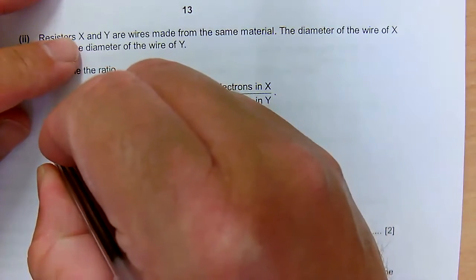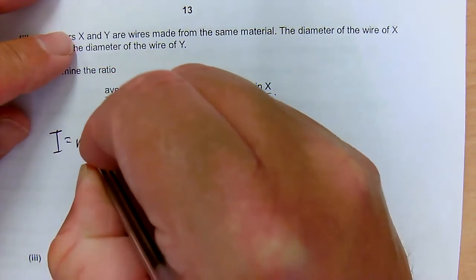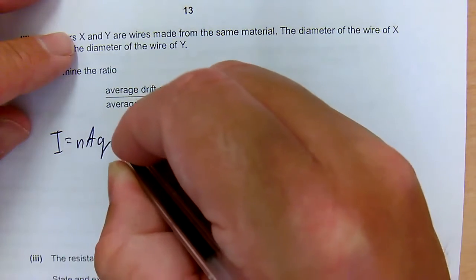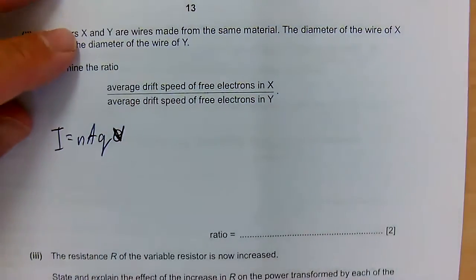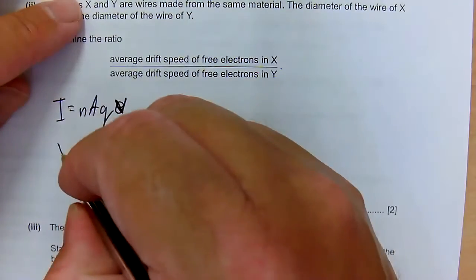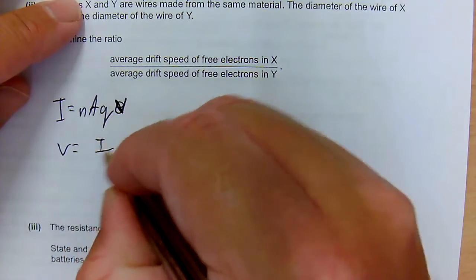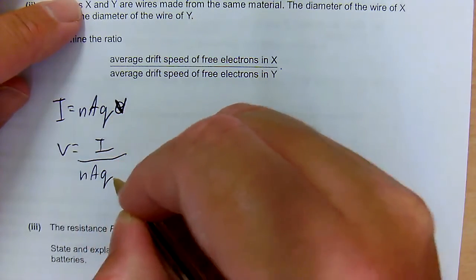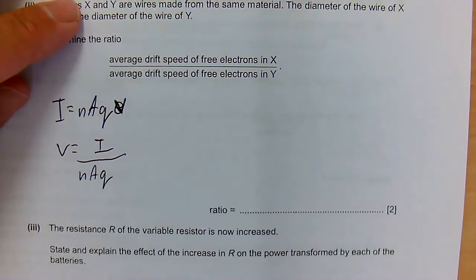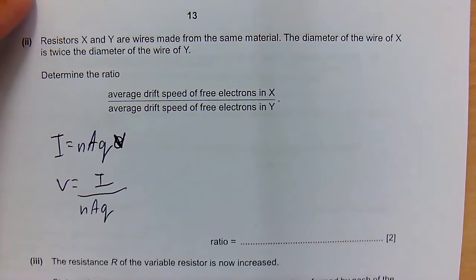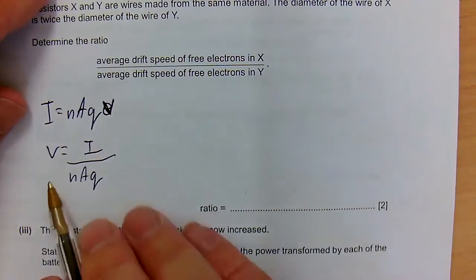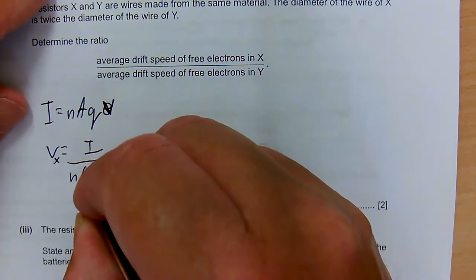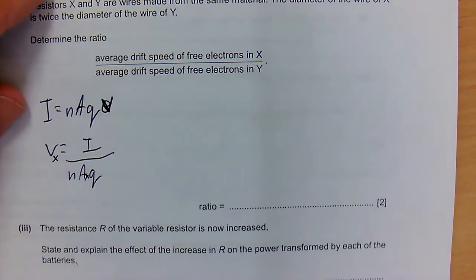So we take the idea of the average drift speed. The drift velocity is given by that formula. That's the drift speed: the current divided by NAQ. All you're doing is trying to work it out for X and Y, and the only thing that's different here is the cross-sectional area.